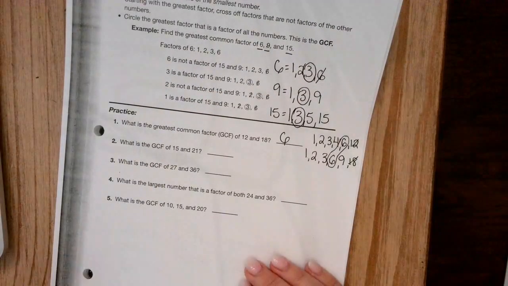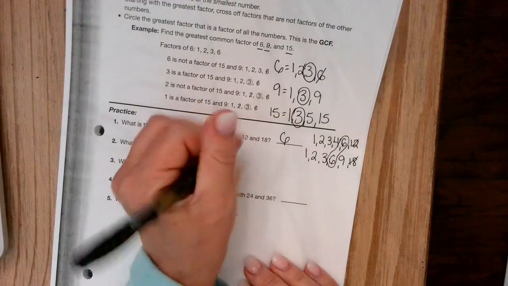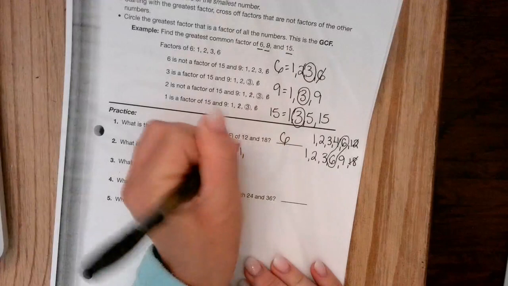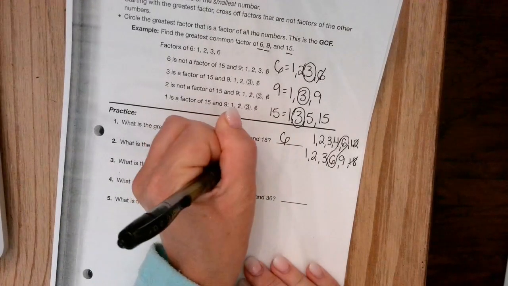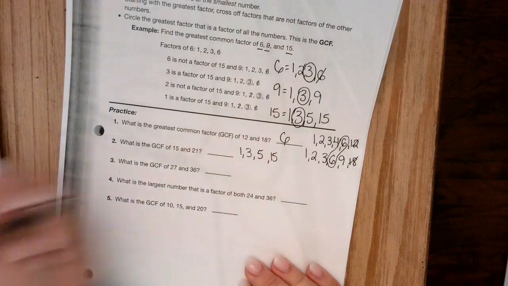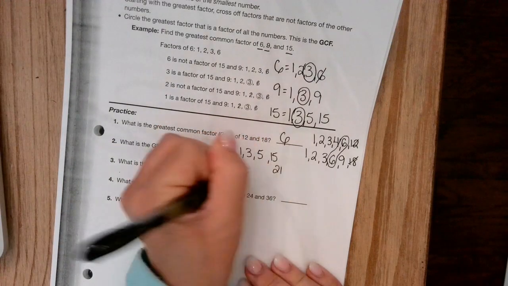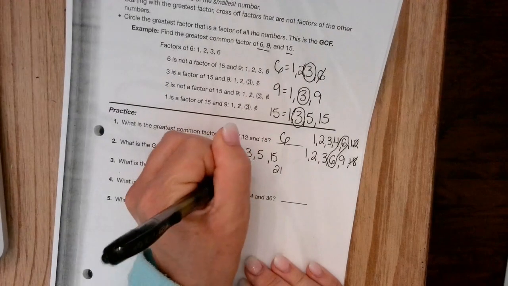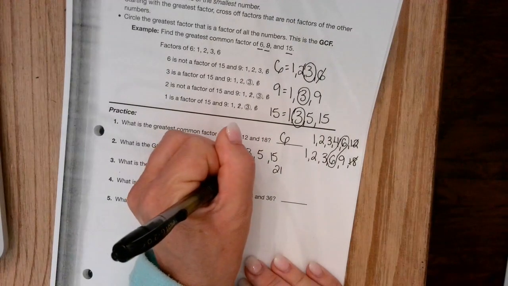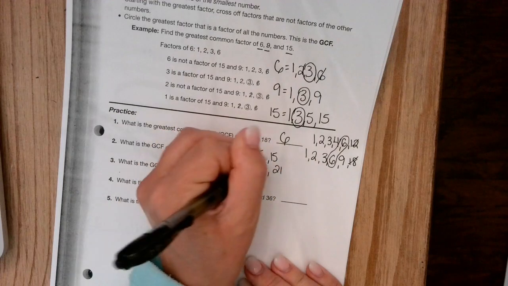Okay, number 2, I'm going to do the same thing for 15 and 21. So for 15, I have 1 and 15, 3 and 5. And then for 21, I have 1 and 21, and 3 and 7.